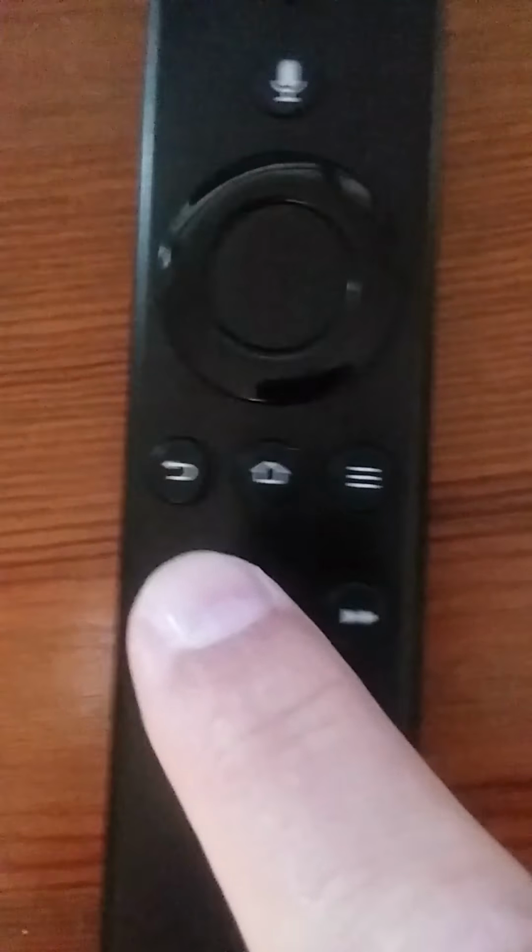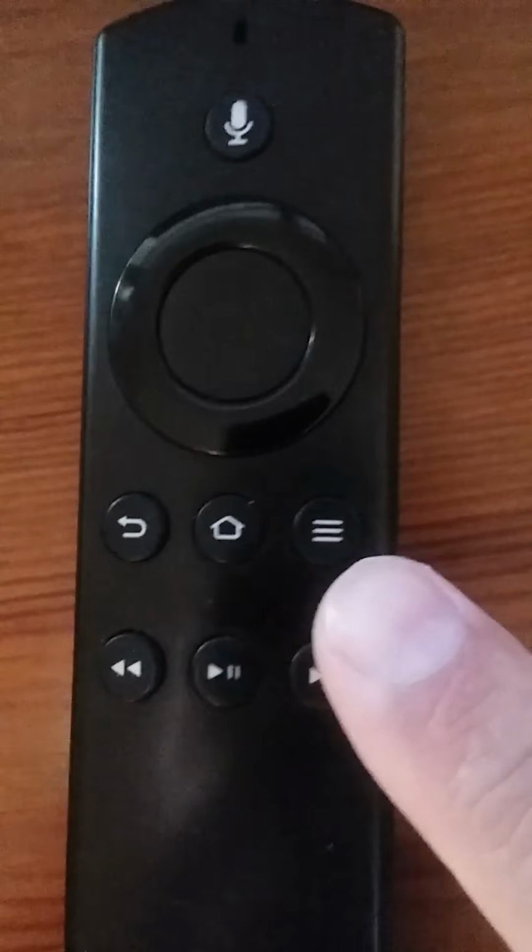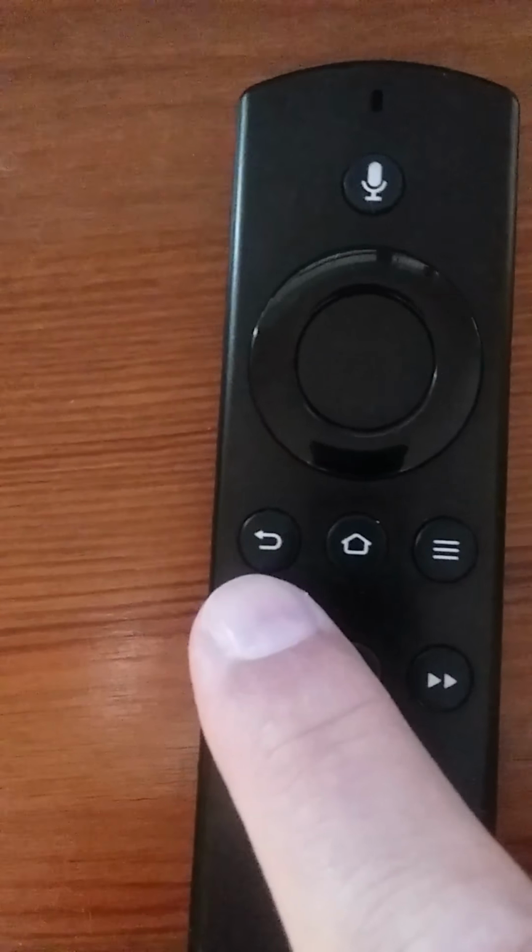Not really off, but this other button here is kind of an administrative and menu button. You don't use it very much. The button here is like a return key that takes you back one area, one page, one channel, one app. And then at the bottom are basically controls for video: reverse or rewind, fast forward, pause and play. I rarely use those.